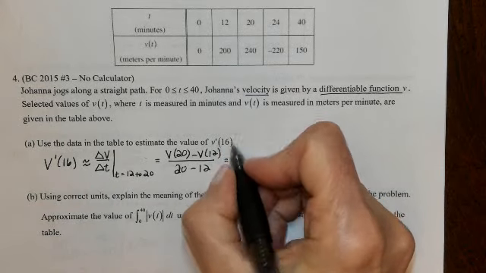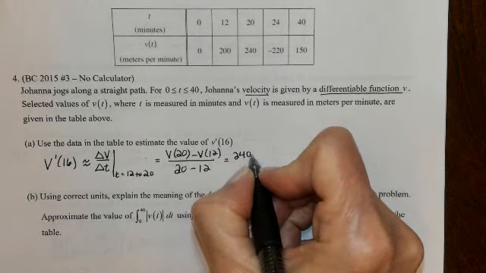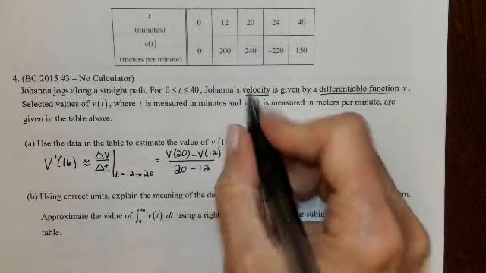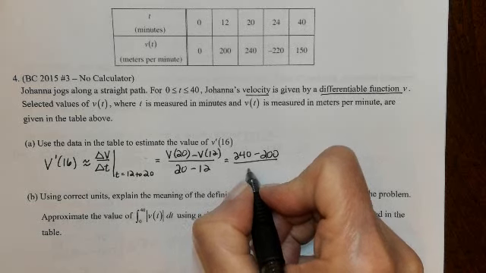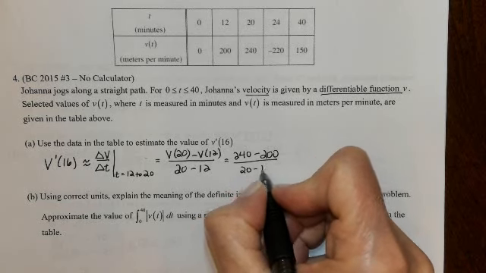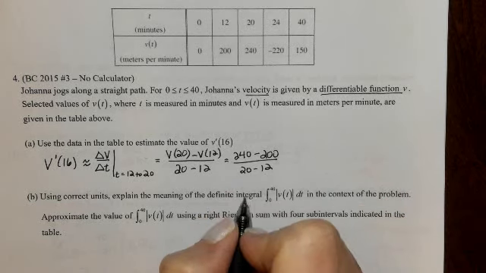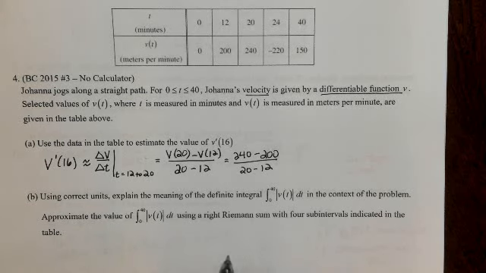So v of 20 is 240. v at 12 is 200. And 20 minus 12 is 8, or you can just keep it 20 minus 12, and that will work as well. They didn't ask for units, so that's just the estimate of v prime.